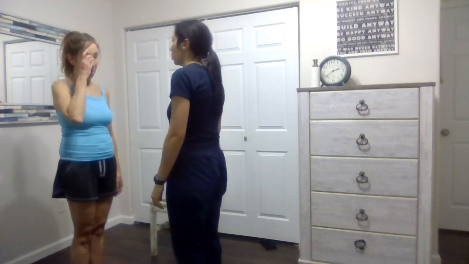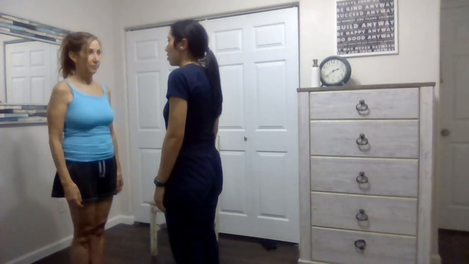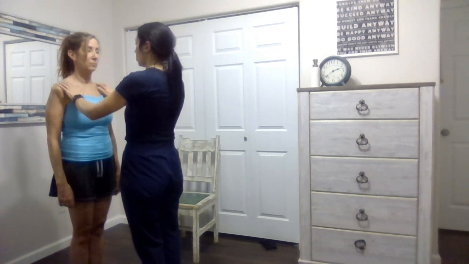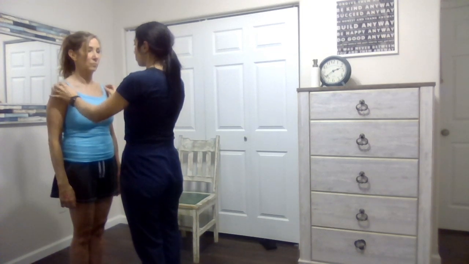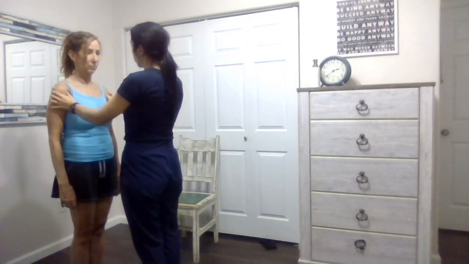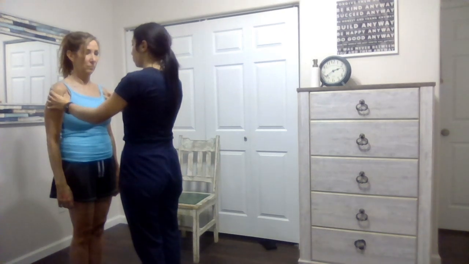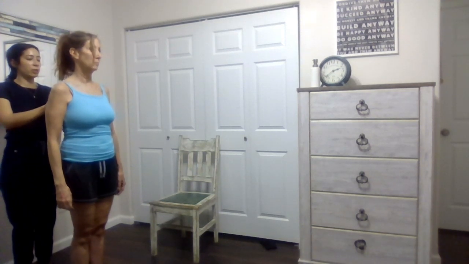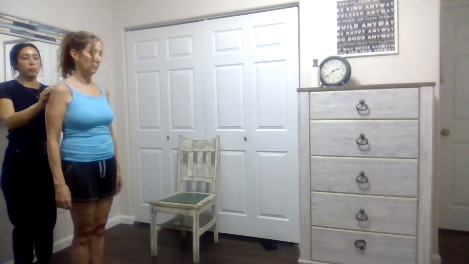From there, I would begin to palpate. I would first begin by identifying the sternoclavicular border and would palpate along the clavicle. Here I would identify the coracoid process. And then posteriorly, I would identify the scapular spine, palpating along that until I get to the acromion process.